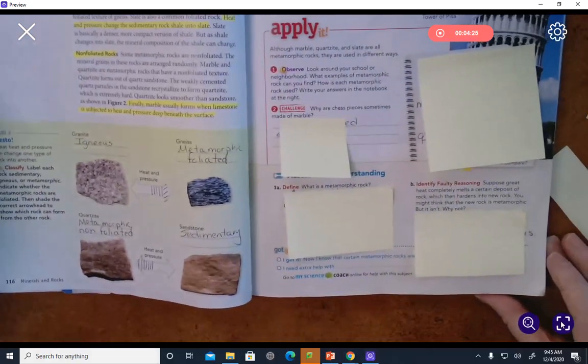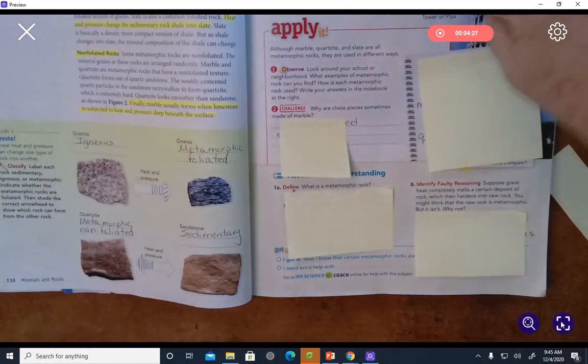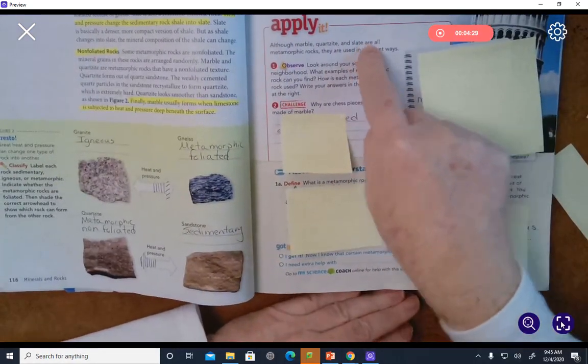We're going to go over here. We highlighted those names, or these main ideas, and apply it.